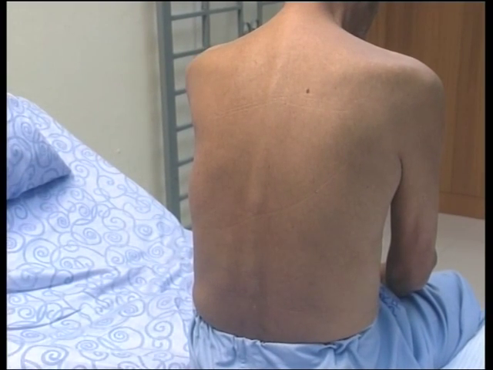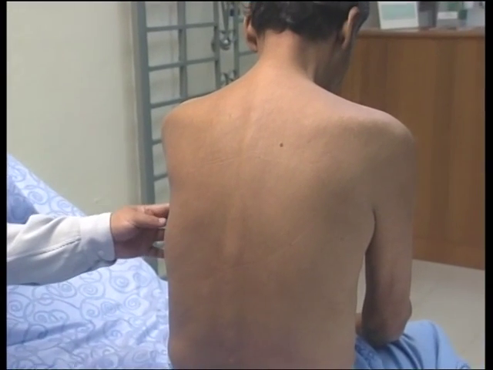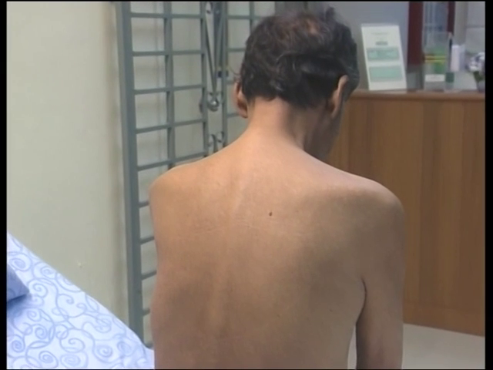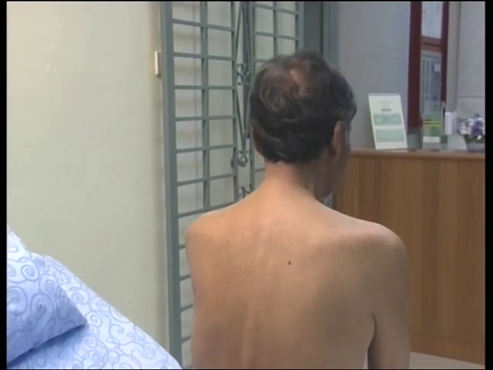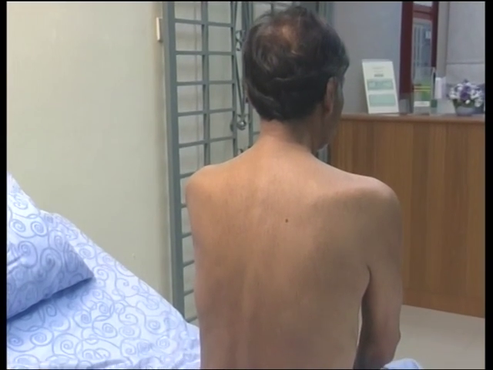Take one or two steps back and ask the patient to take a deep breath. Look for any asymmetry.